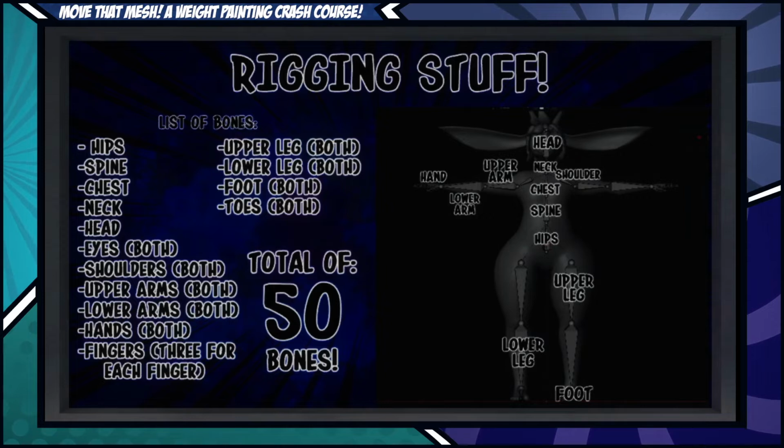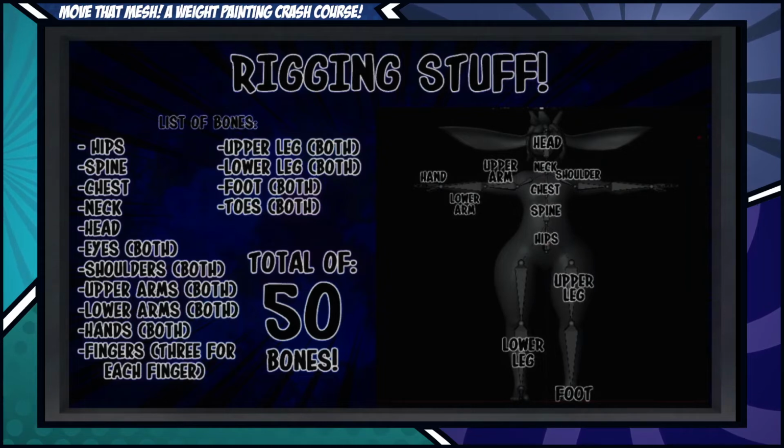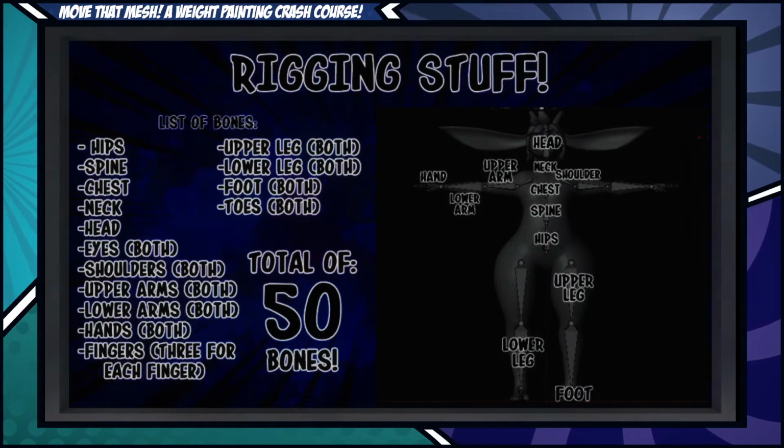And also remember things like your upper arms, lower arms, hands, legs, and your feet. You only have to weight paint once. So you can probably cut out a few of those bones that you have to weight paint yourself. And that helps a lot.